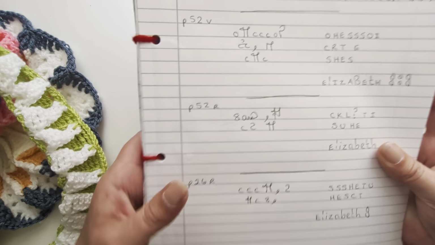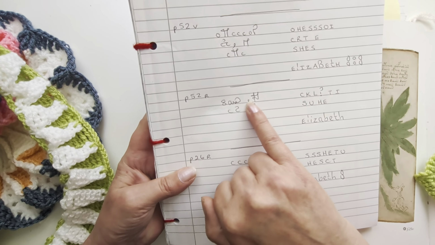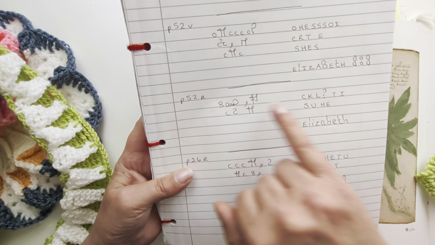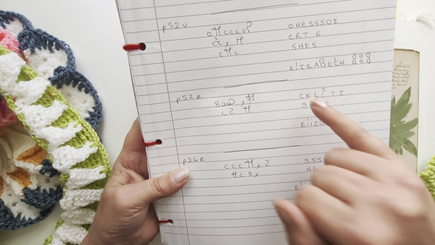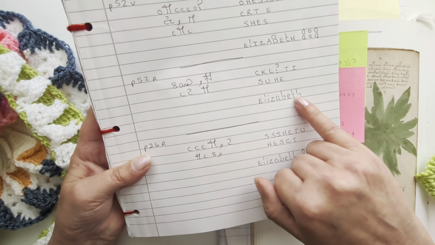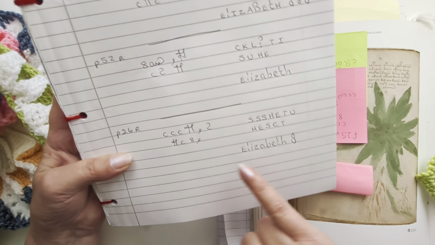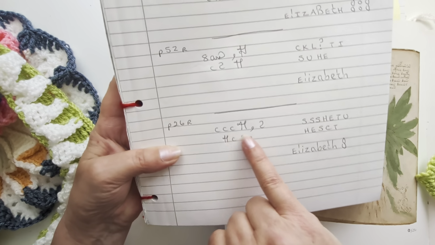On page 52R, we've got these symbols here. So this symbol here always represented a question mark, which is also obviously being able to be broken, rebuilt. That gets us Elizabeth. And then on page 26R, we get Elizabeth 8. So those are symbols there.